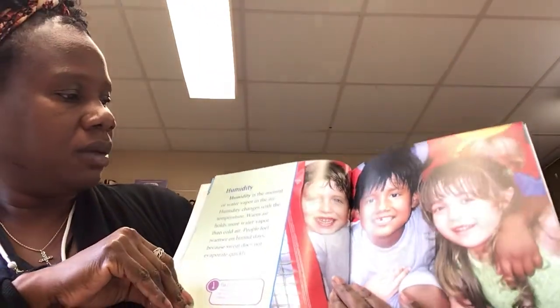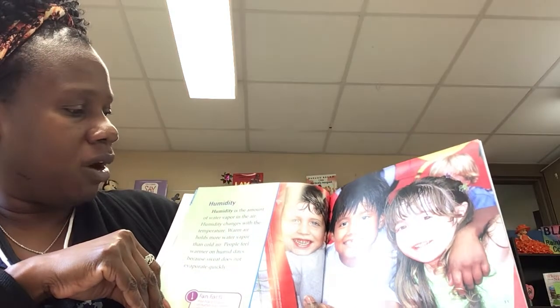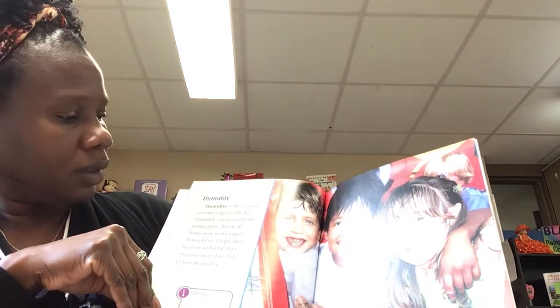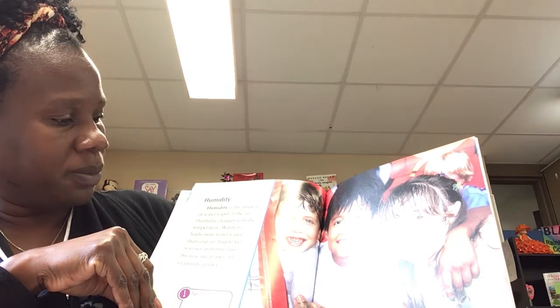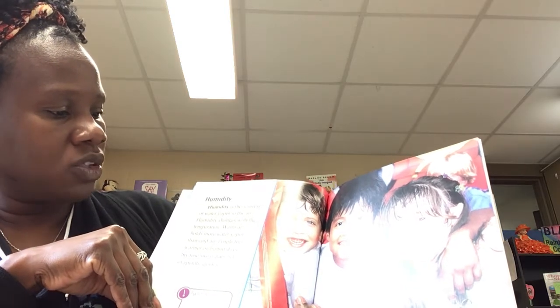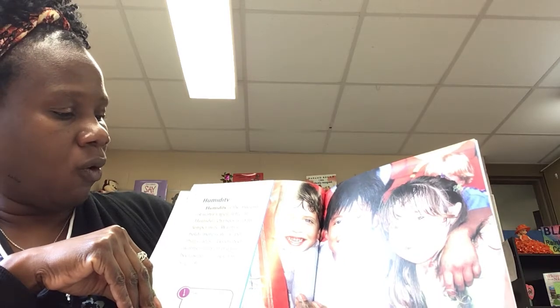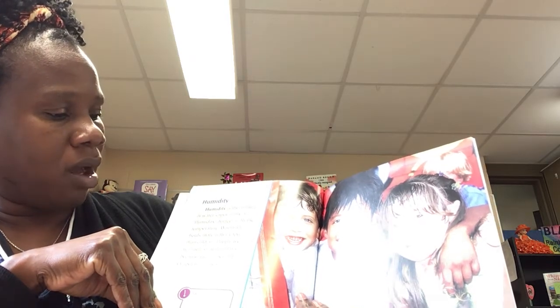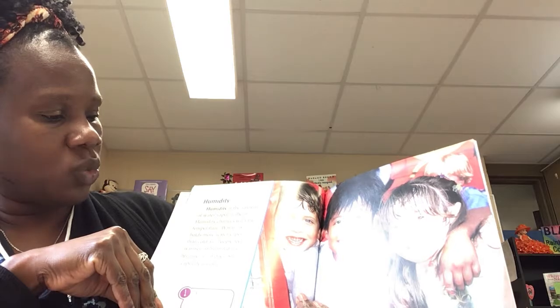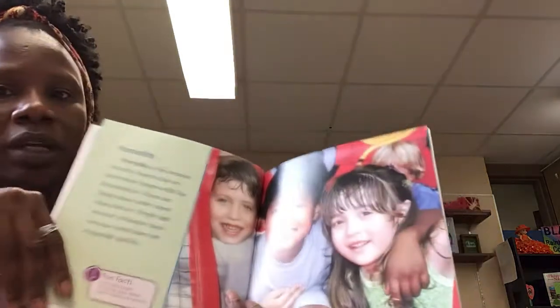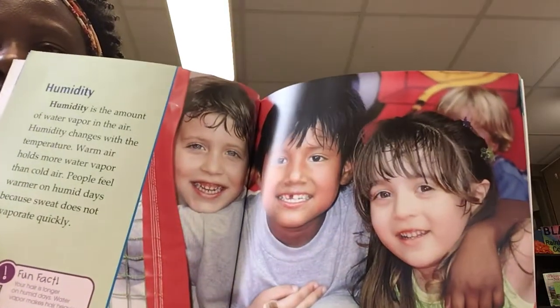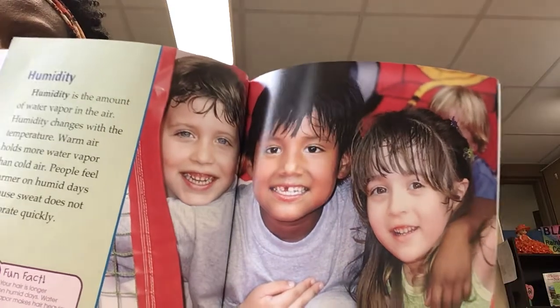Humidity. Humidity is the amount of water vapor in the air. Humidity changes with the temperature. Warm air holds more water vapor than cold air. People feel warmer on humid days because sweat does not evaporate quickly. Oh, look at those kids. I bet you it's very humid outside. Those kids look like they've been sweating.